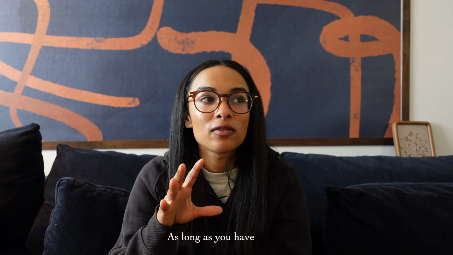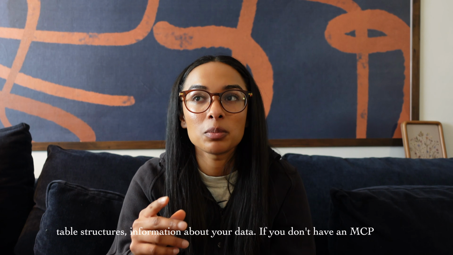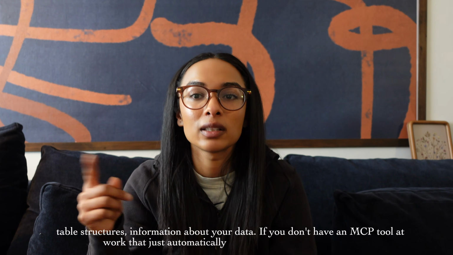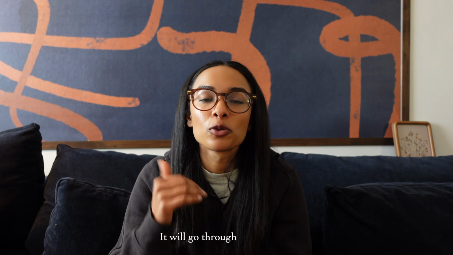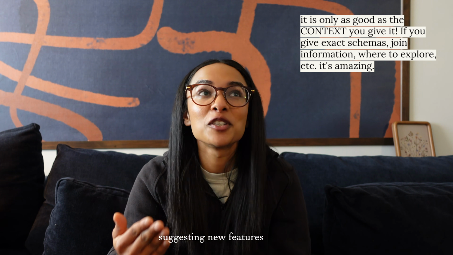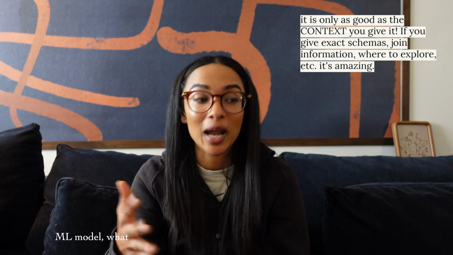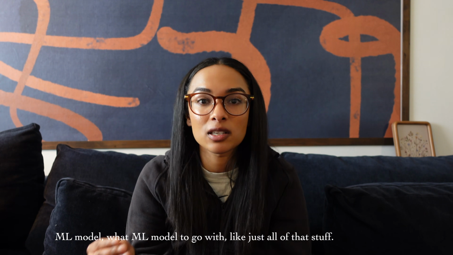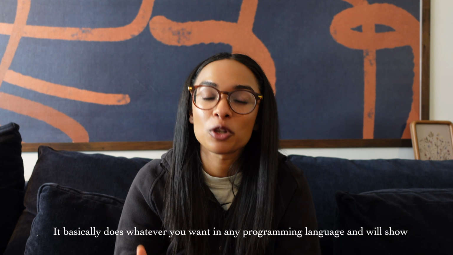As long as you have schemas, table structures, information about your data, if you don't have an MCP tool at work that can automatically query things for you, you just have to give it the right context. It will go through data sourcing, EDA, data cleaning, pre-processing, suggesting new features for your ML model, what ML models to go with, all of that stuff. It basically does whatever you want in any programming language and will show you the output.